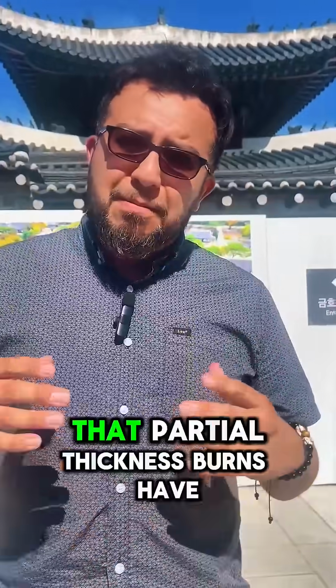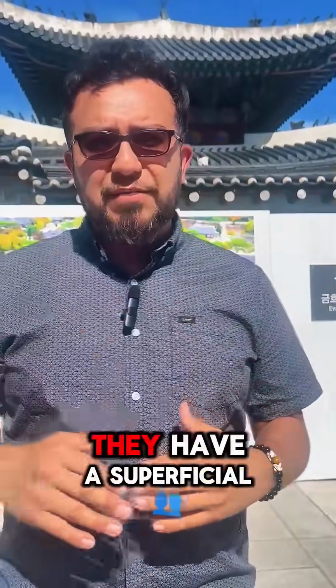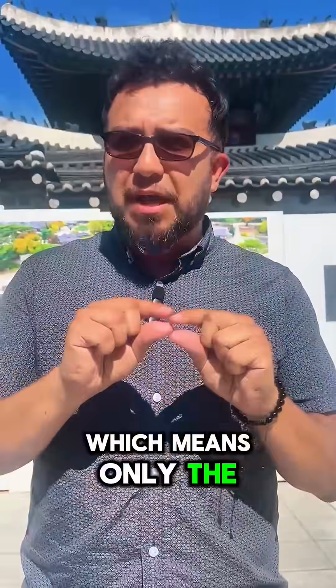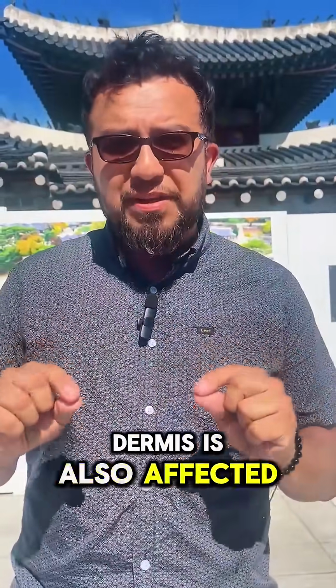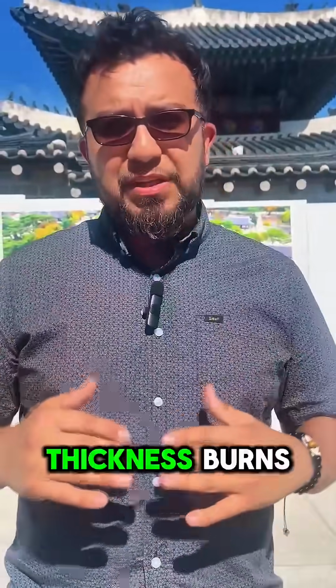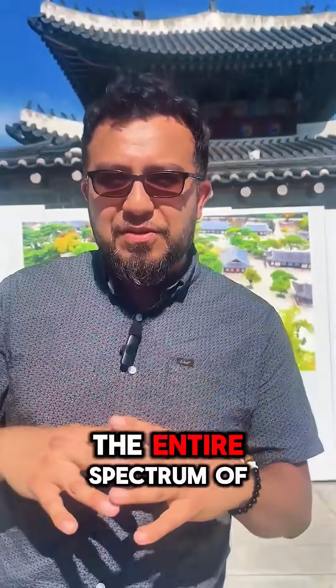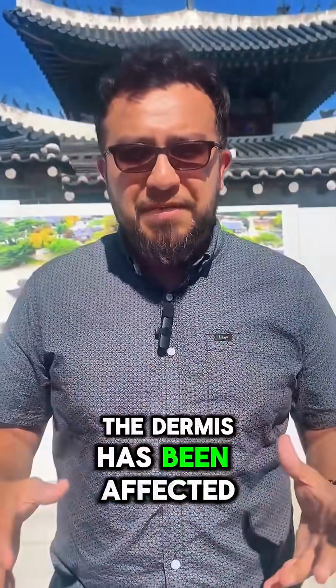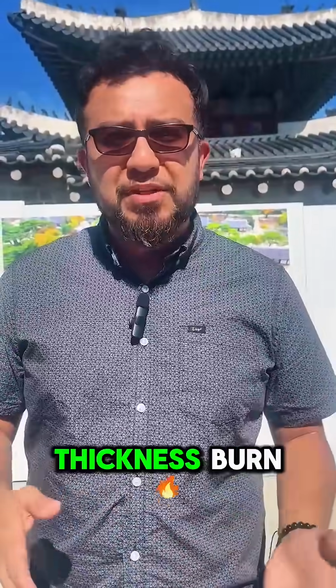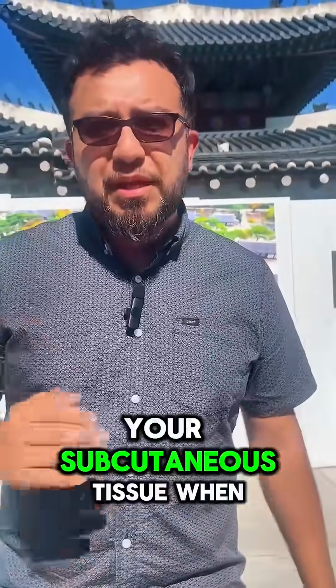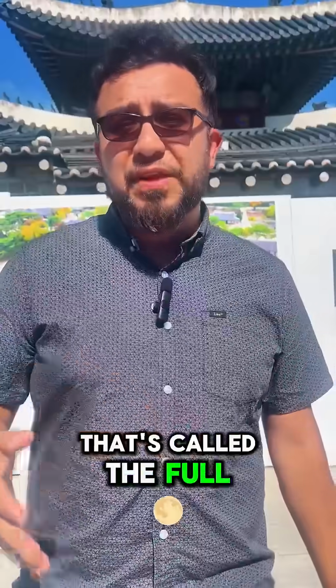Keep in mind that partial thickness burns have two subcategories. They have a superficial partial thickness, which means only the top layer of the dermis is affected, or you have deep partial thickness burns, which means the entire spectrum of the dermis has been affected. And then when your subcutaneous tissue is affected, that's called a full thickness burn.